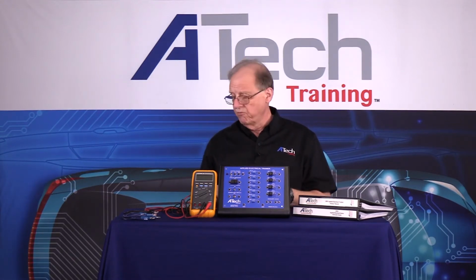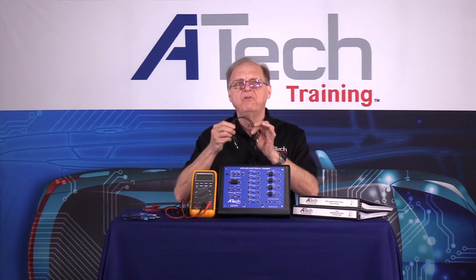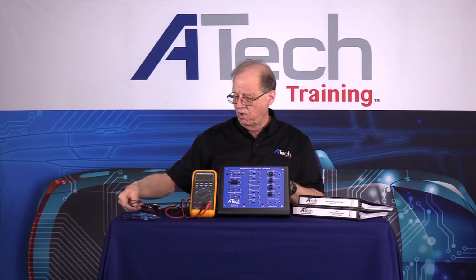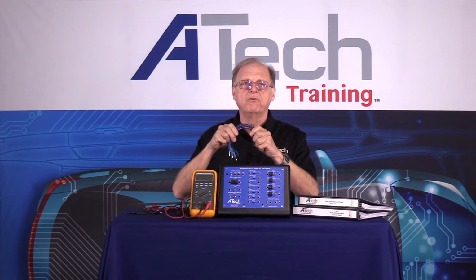Now, the trainer comes with a couple of accessories. There's 3 color wires. So we have red leads here, and the red leads are for your power circuit. We have a set of black leads here, and the black leads is you're using your ground. I have multiple grounds, 2 ground. And then if you're going to build circuits, there are 6 blue leads that are going to be using that.